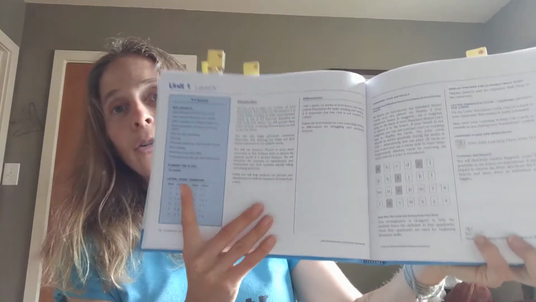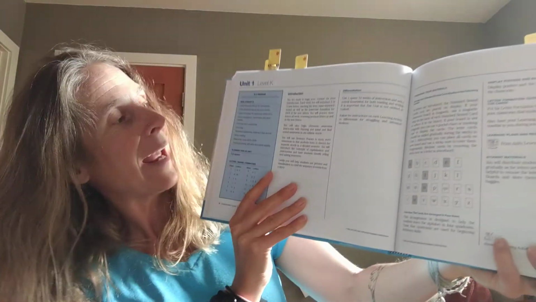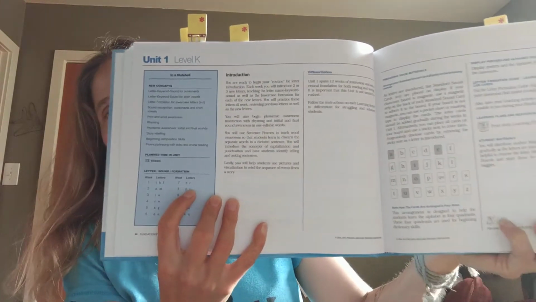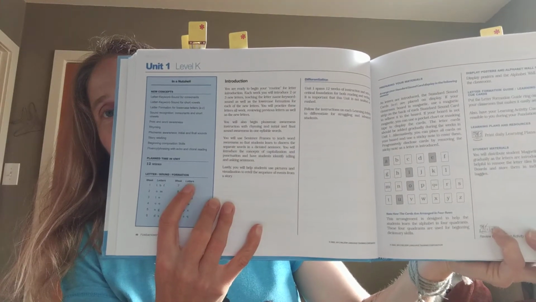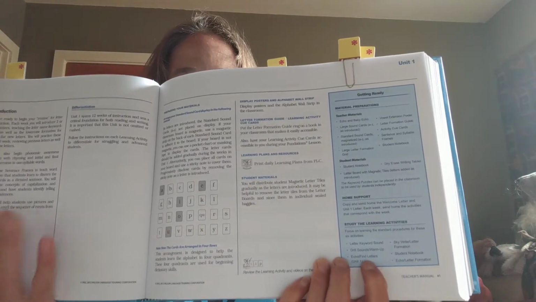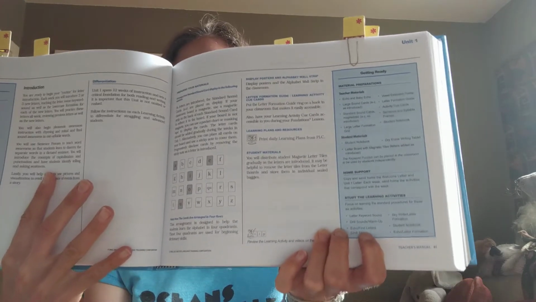Now I'm going to show you the first unit. Again, this is level K. So this, in a nutshell, again, the blue box is going to give you a little breakdown of what's happening in this unit. Okay, and then this other blue box is going to give you all the materials you need. And this is more information on what you'll be doing in the unit.